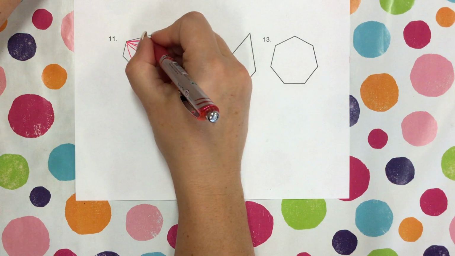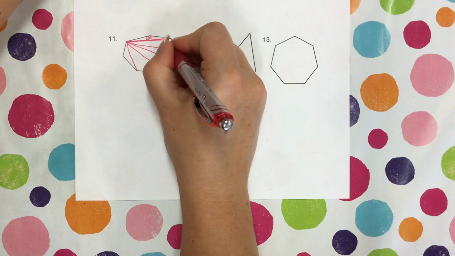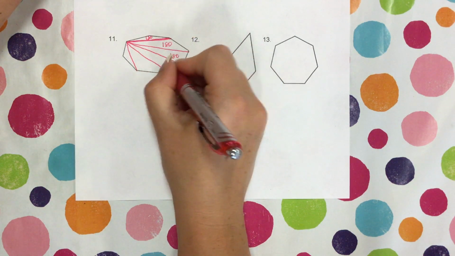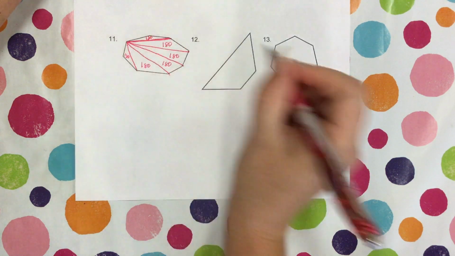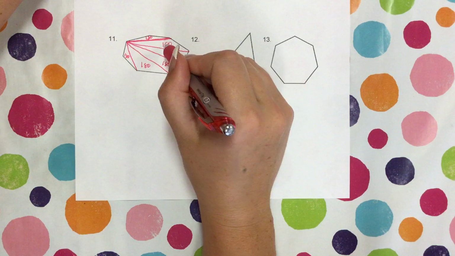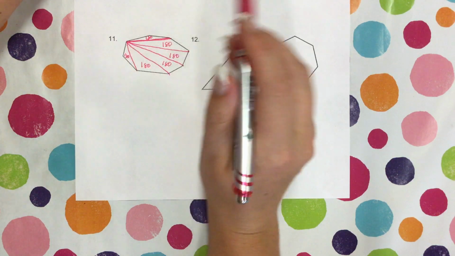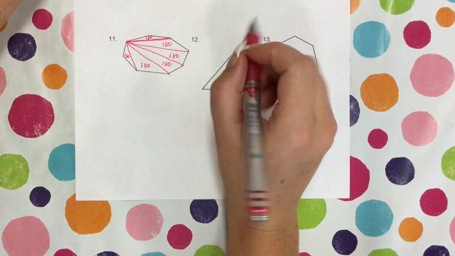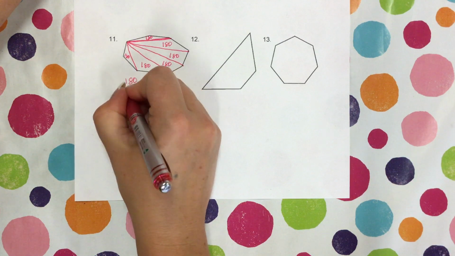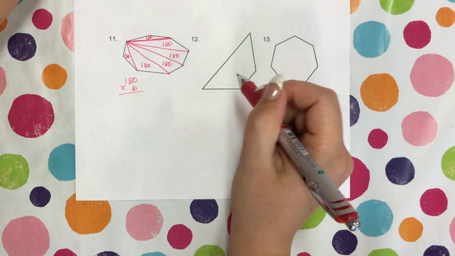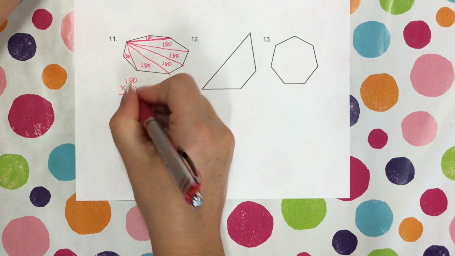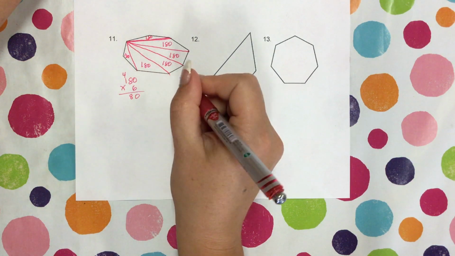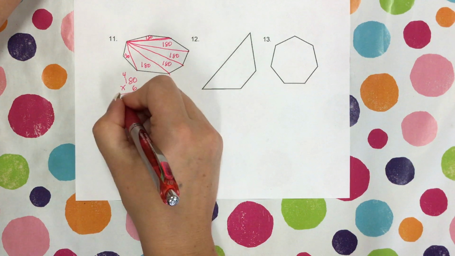Okay, so this is a triangle with 180 degrees, 180 degrees, 180 degrees, 180 degrees, 180 degrees, and another 180 degrees. That means there are 1, 2, 3, 4, 5, 6 triangles, so we're just going to go 180 times 6. And 6 times 0 is 0. 6 times 8 is 48. Write the 8, carry the 4. 6 times 1 is 6 plus 4 is 10.